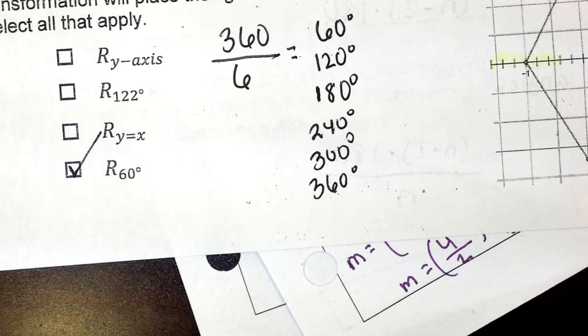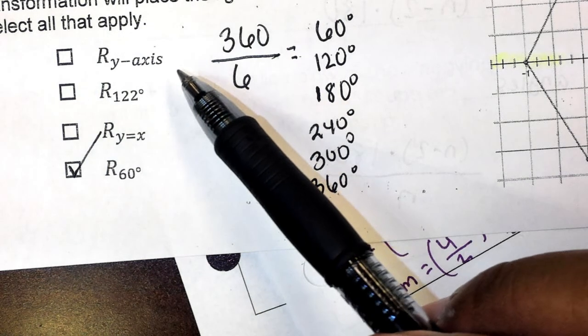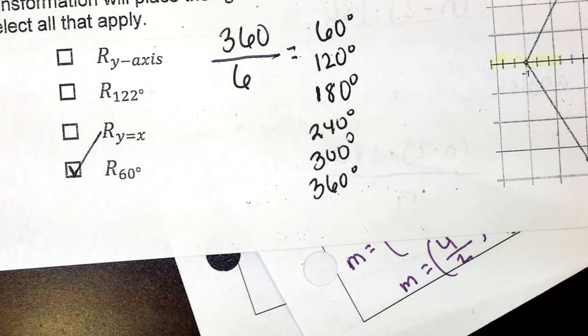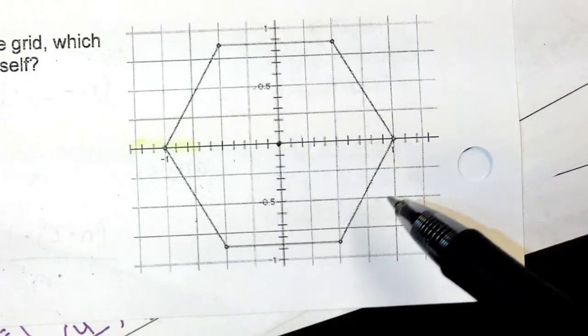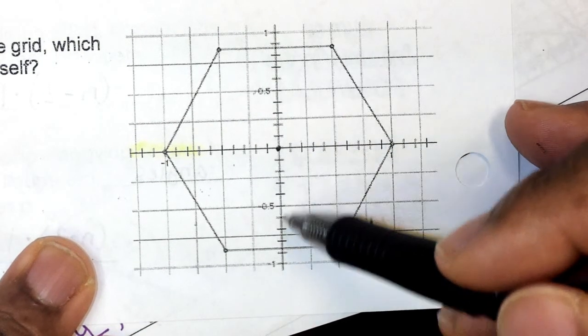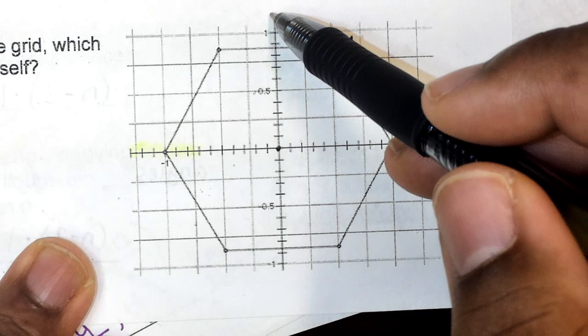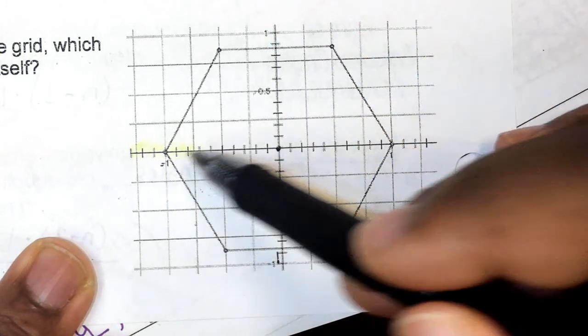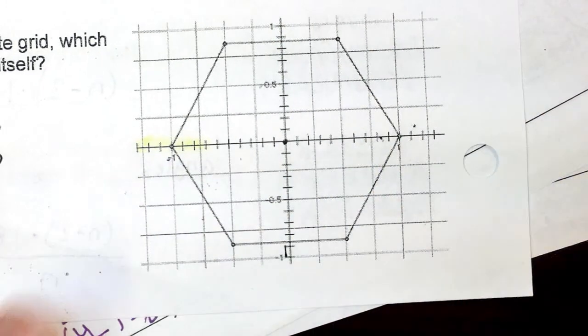The other 2 things you need to check are what reflections you can do. They said reflection over the y-axis. You can do the y-axis reflection. This is the y-axis right here. I can reflect this image over the y-axis and it'll land on itself. I'm going to check that.